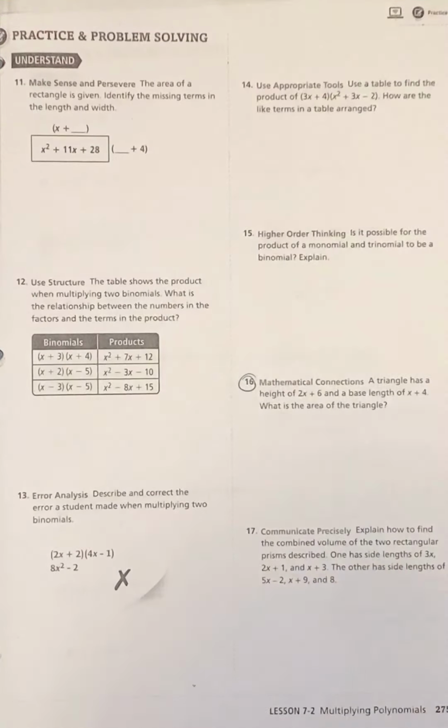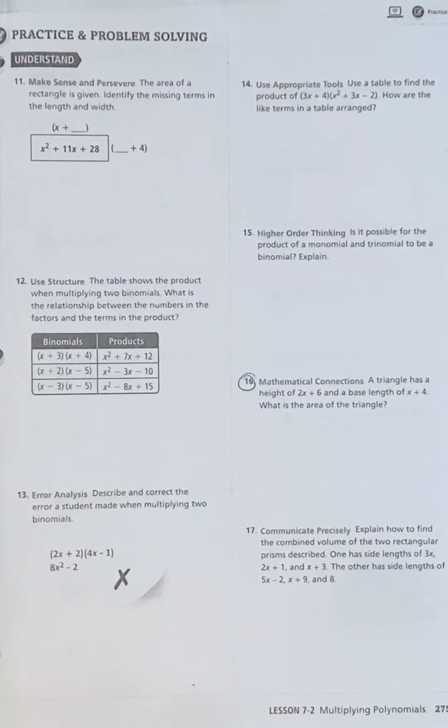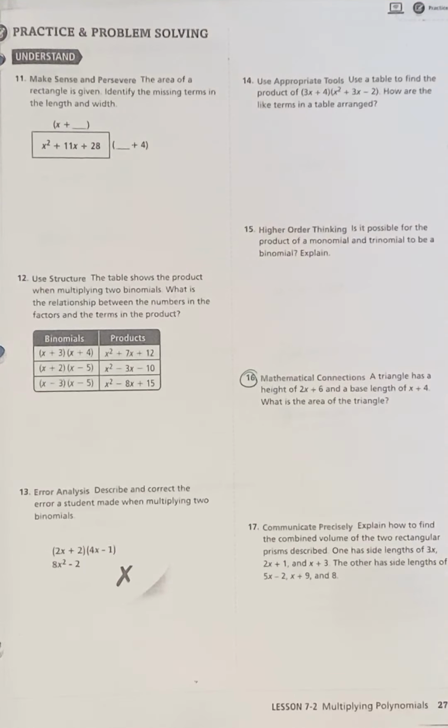Alrighty, so here is the second part of 7-2 with the multiplying polynomials. I locked my dog out of the room this time so she can't bother me. So I'm going to try and not make this one too long, but still explain.